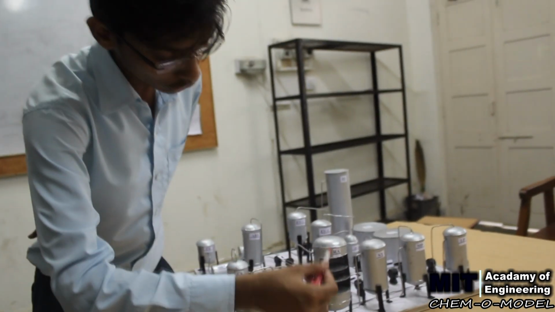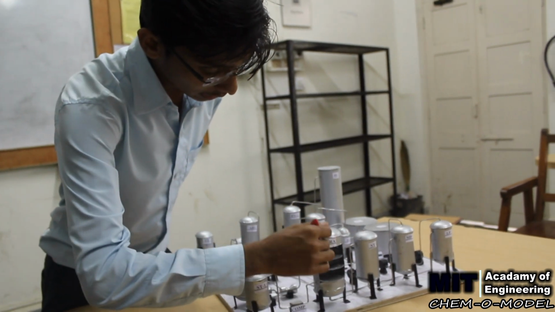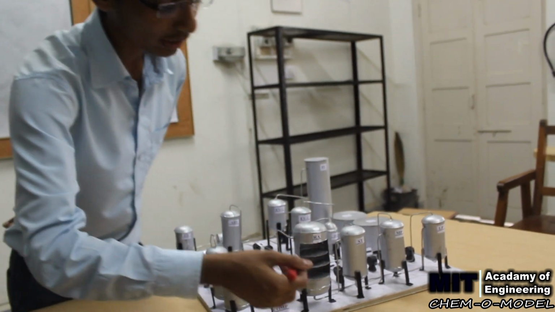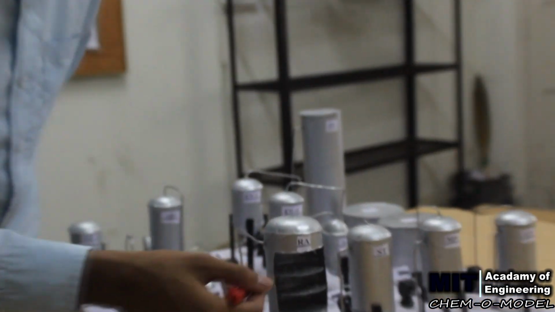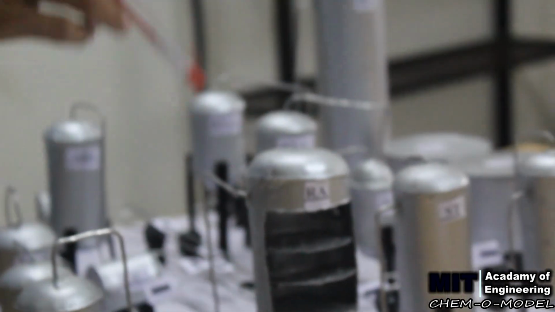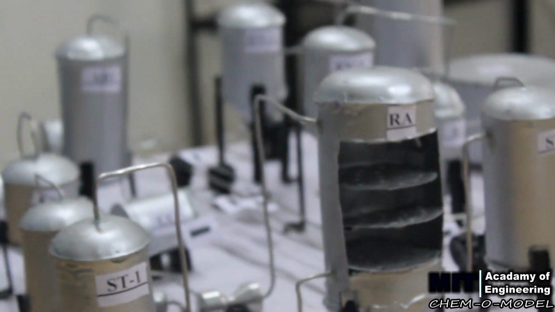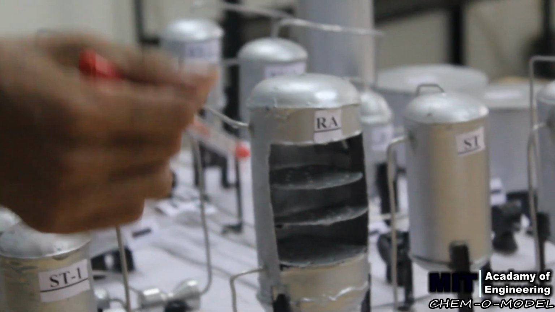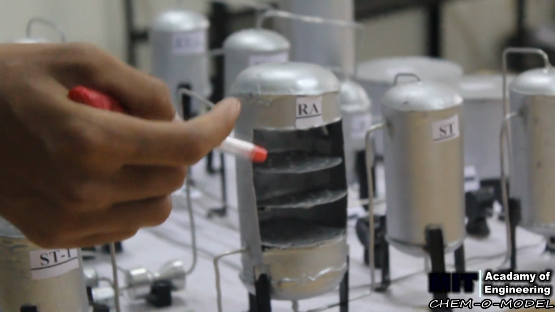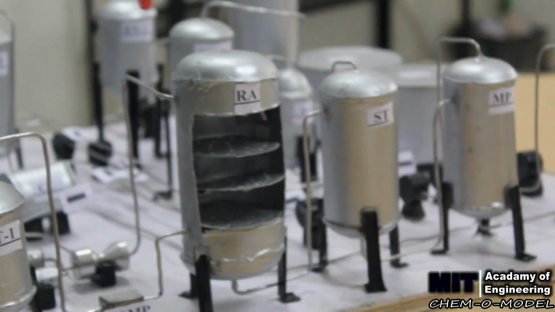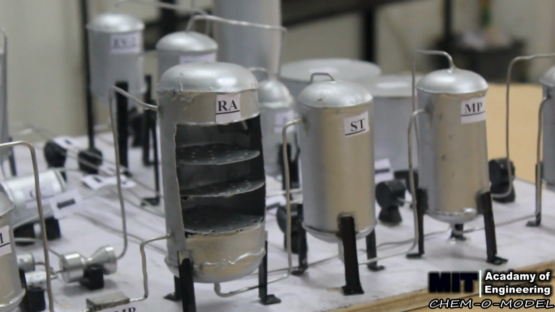This is a sieve-plate reactor. These plates are used for better contacting and increasing the residence time of the reactor. In urea production, two reactions take place. First reaction, ammonia reacts with CO2 to form carbamate, and then carbamate is dehydrated to form urea. First reaction is exothermic, second is endothermic.